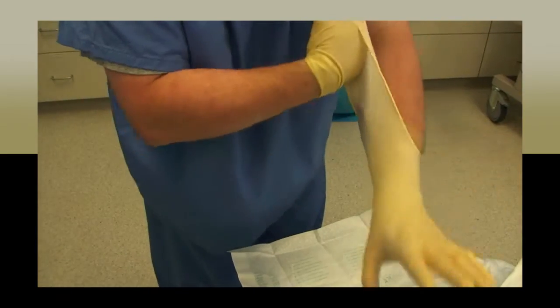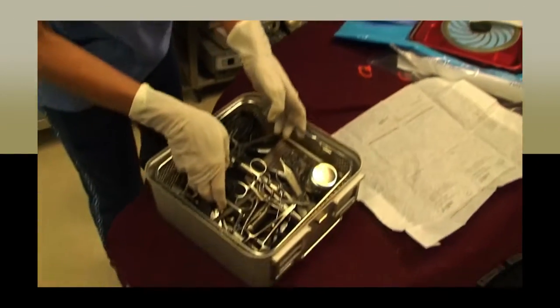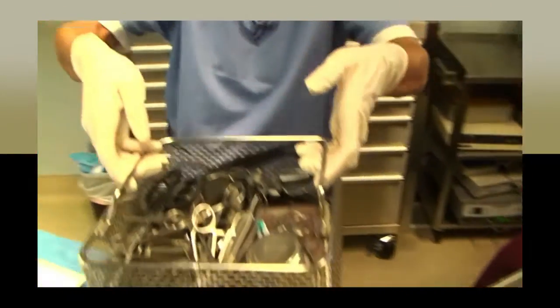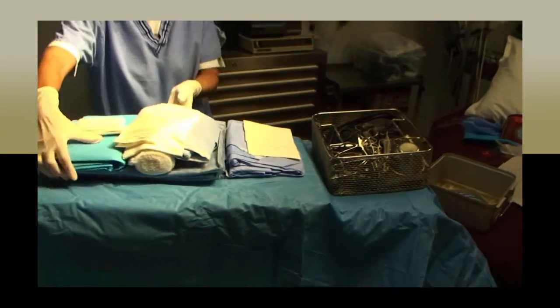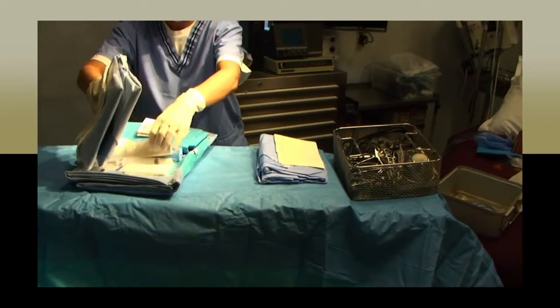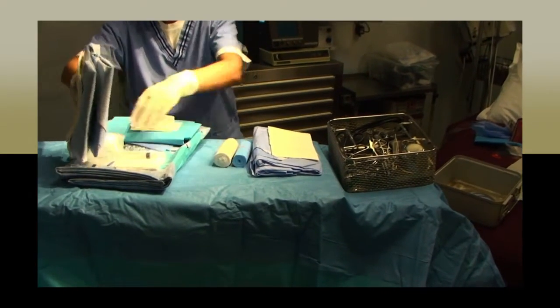You are now ready to lift the sterile instrument tray out of the case and place it on the sterile field. Be certain to stand at least 12 to 18 inches away, and only your sterile gloved hands are over the field. Place the instrument set down, and while gloved, you will now set up the sterile field for the surgeon and scrub assistant.